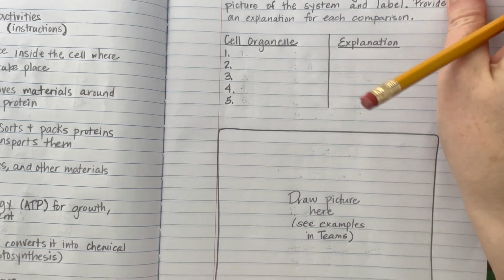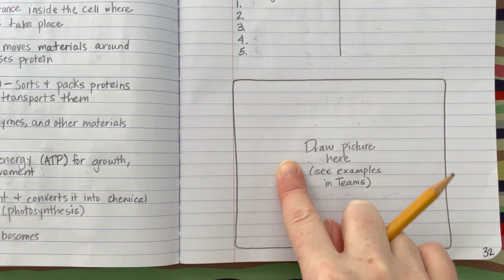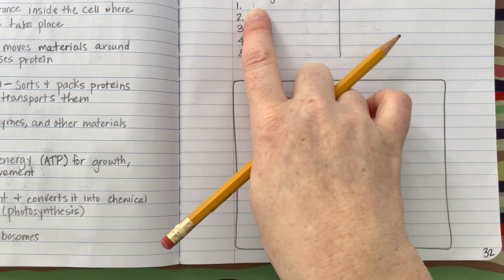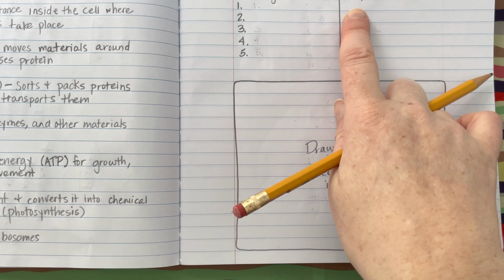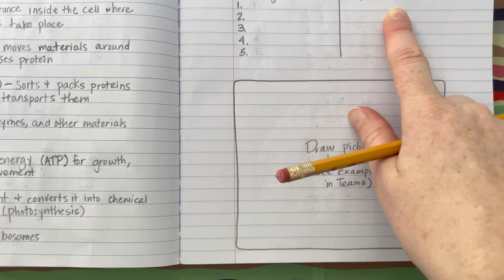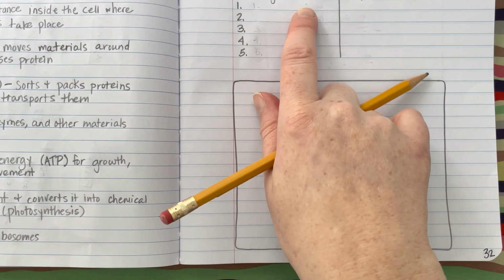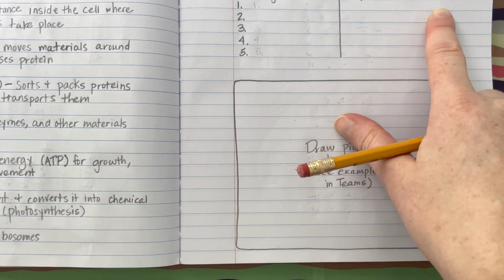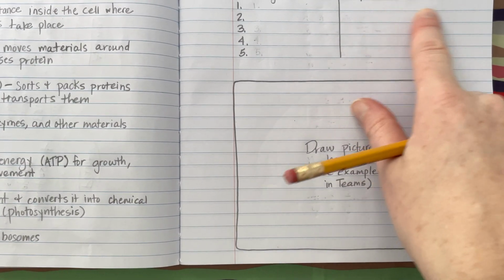So let's say I decide a school is what I'm going to draw. So I draw a picture of a school, and I say nucleus is one of the organelles, and I'm comparing it to the principal of the school because he's in charge. So I would have the organelle and what I'm comparing it to here, along with, if there's space, an explanation.